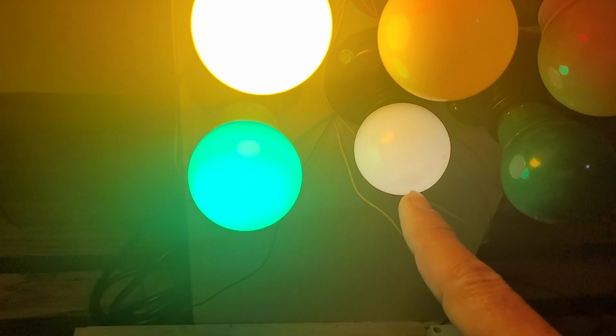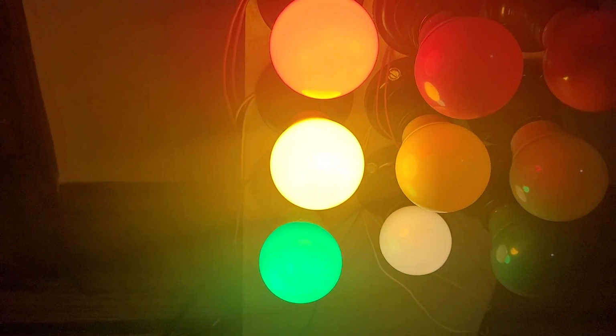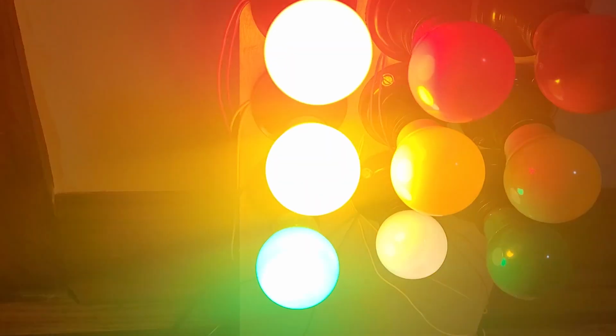I'm not sure if you can see the differences here. Now I'm going to turn off all, turn on all, turn off all, turn on all.